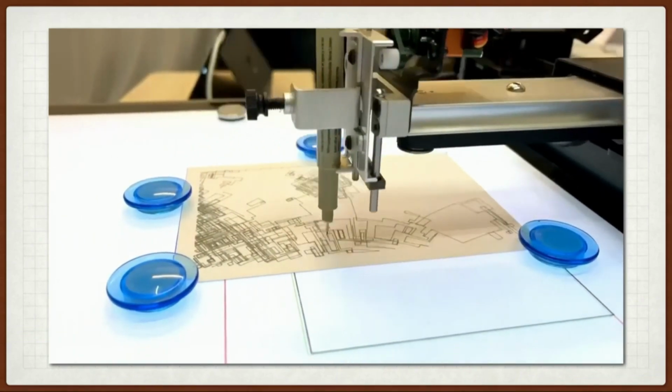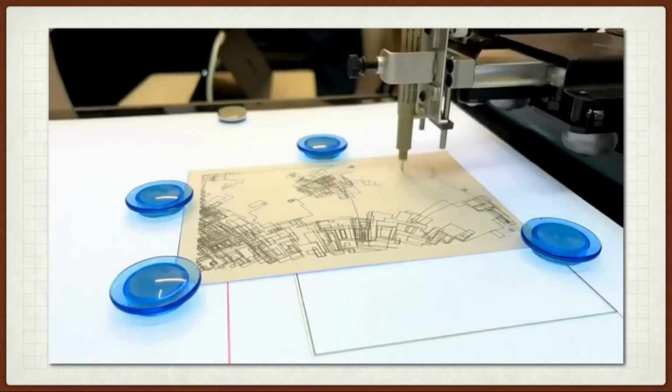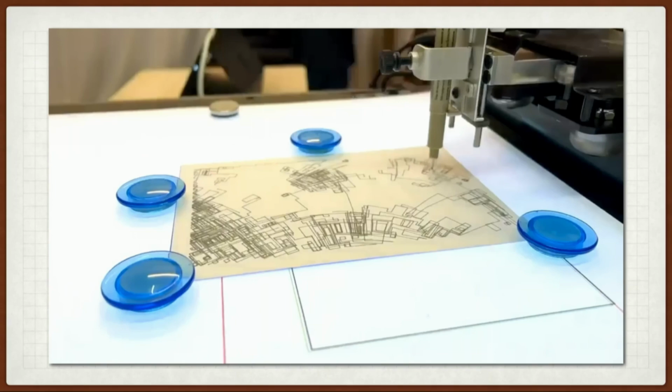AxiDraw. Really nice. This is an A4 plotter. You can get larger ones. Really well designed hardware. A bit more expensive than the competitors. The software is all open source, and the support is awesome. So you can see how precise this is.